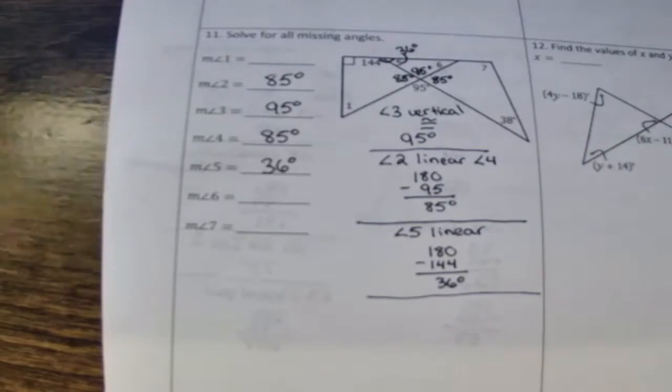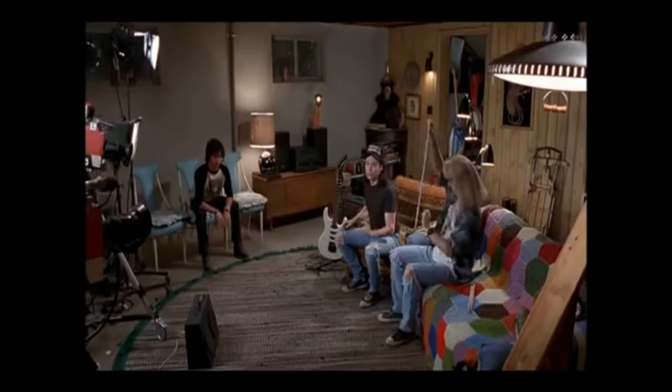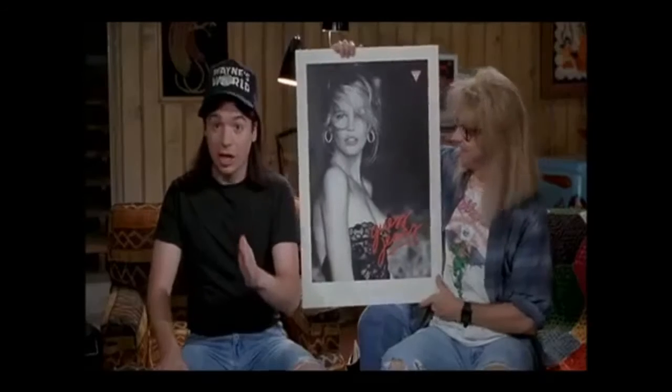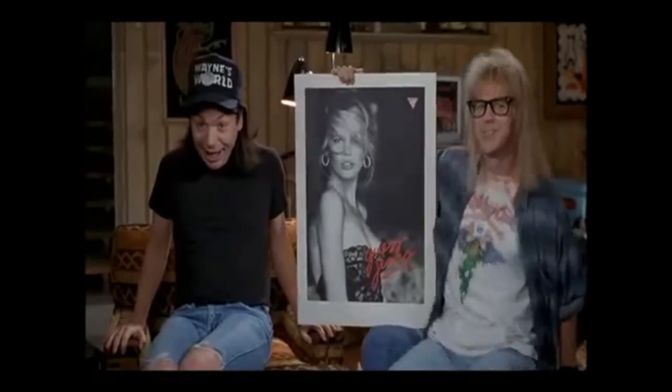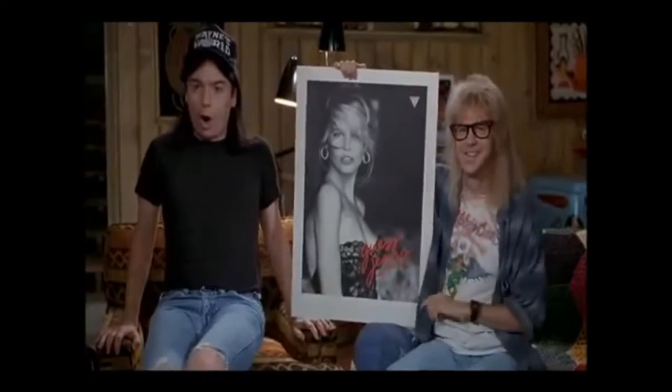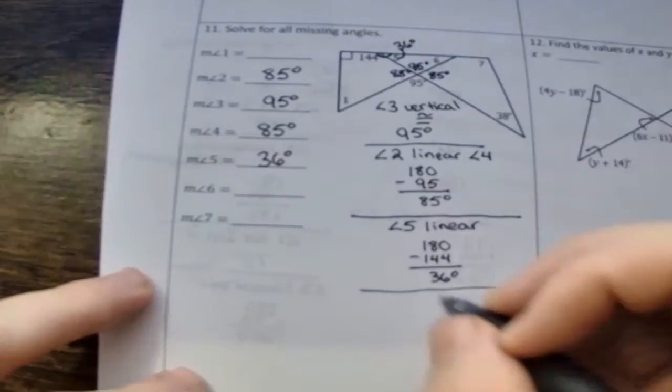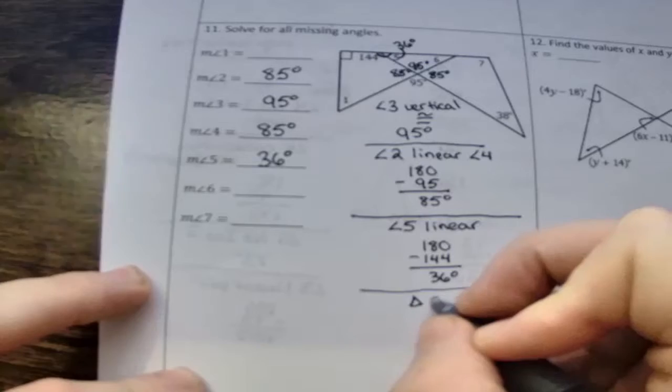So they intertwined, made a baby. Ooh, birds and the bees. For a Wayne's World salute to the Guess Jeans girl, Claudia Schiffer. Swing! Swing! Tent pole!